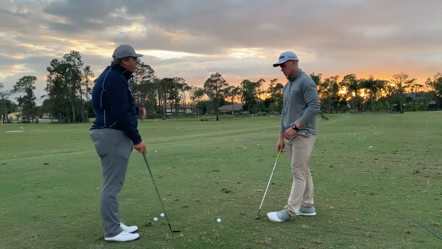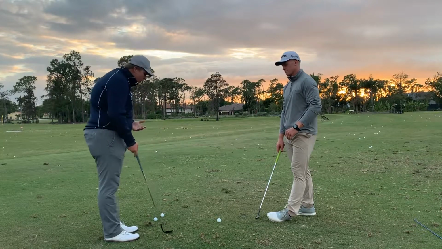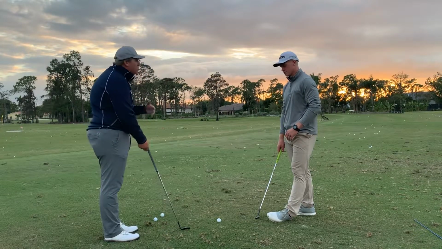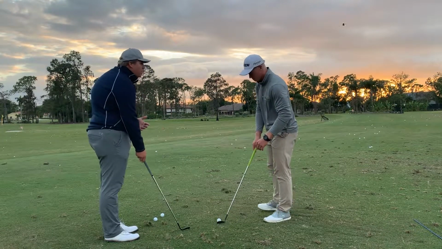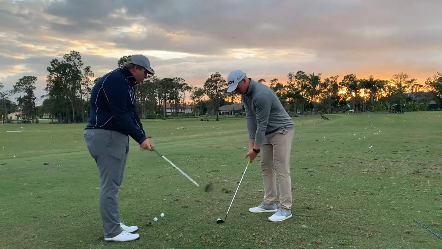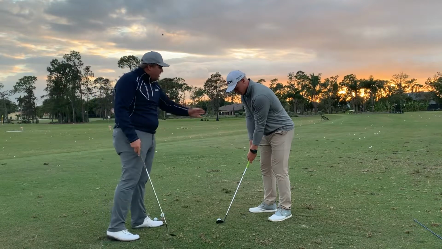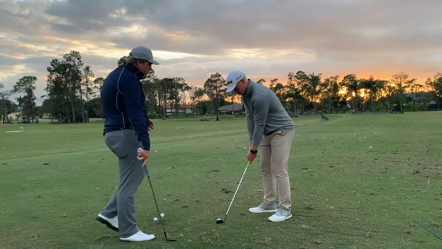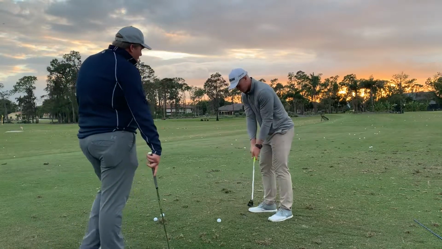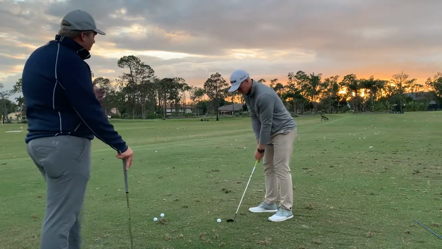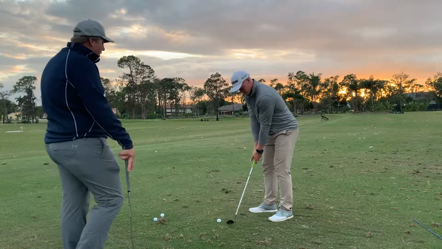So basically, when we're going to hit a fade, all we're going to be doing is ensuring that our club face is closed to your target. And then your path is not going to be an in to out. It's going to be more of an out to in path. So if you have an out to in path with a slightly closed club face, we're going to ensure that we hit a nice little fade here. So go ahead and hit one here for me.